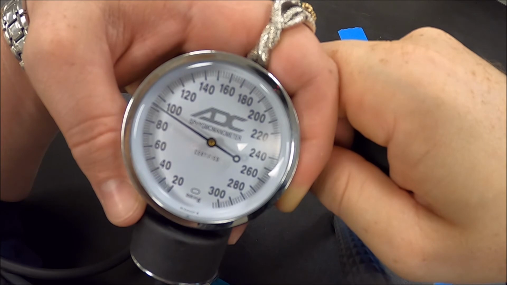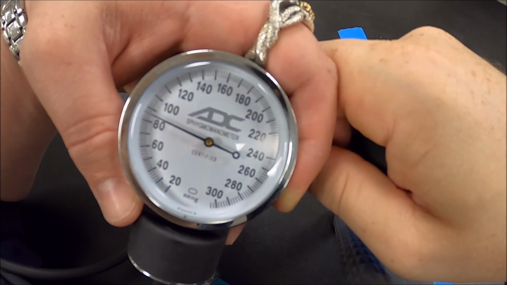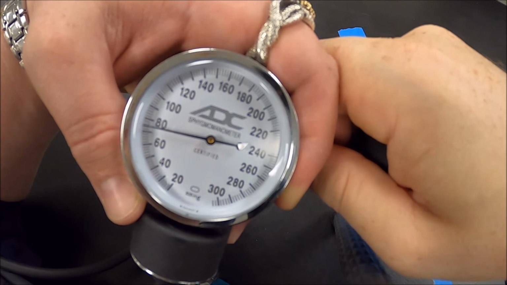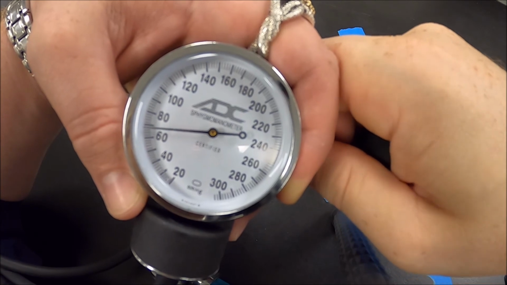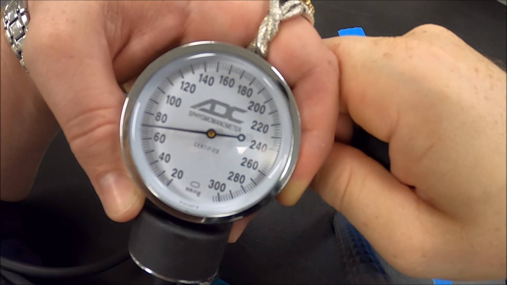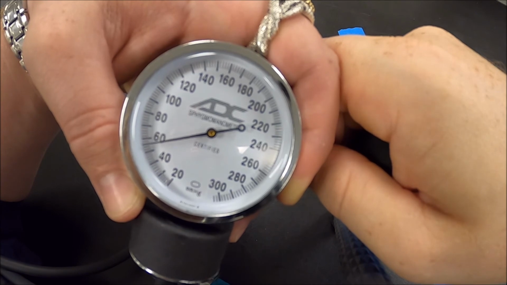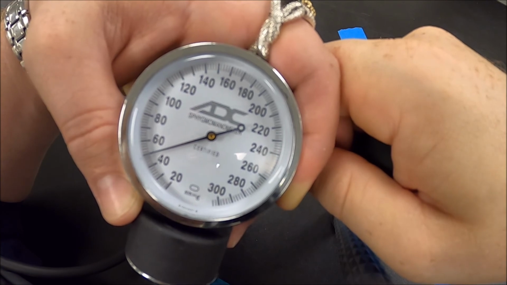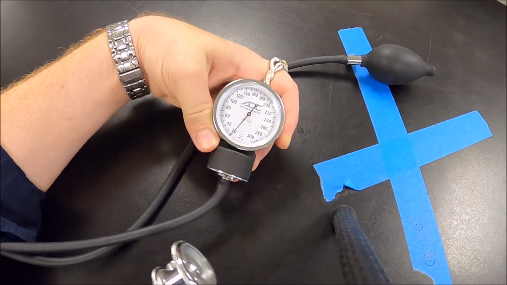See the tick? Tick. Ticking. Barely ticking. No ticking. So just giving you an idea of kind of how this works.